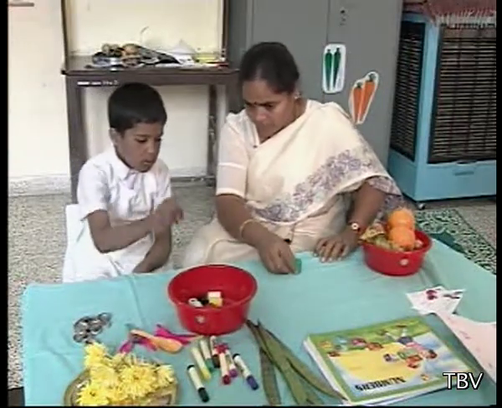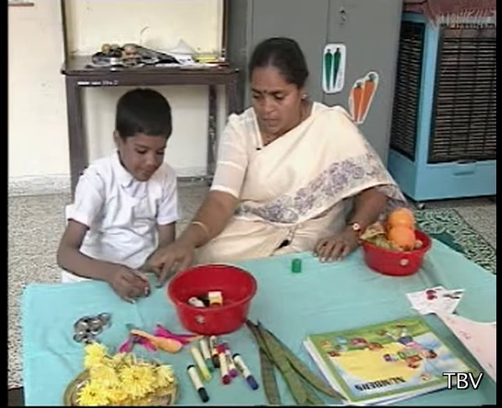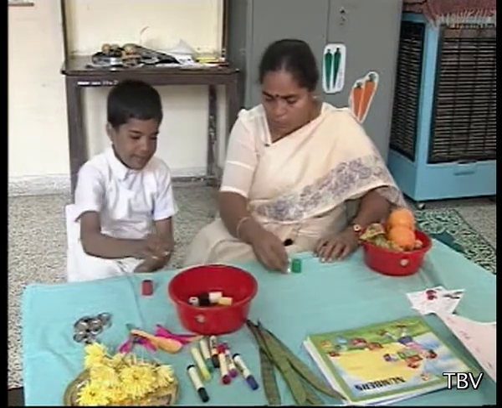Every aid will have multiple utilities if the teacher applies her imagination.